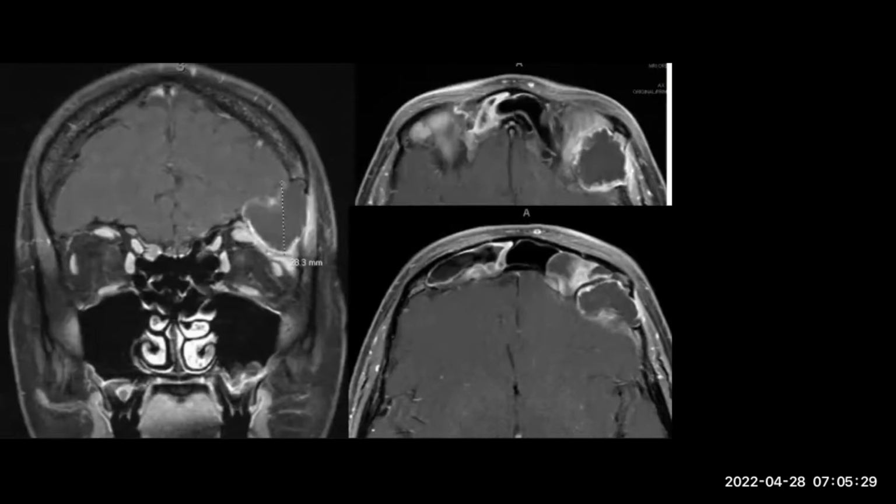So it's like a hyperintense circumference with invasion into... yeah, so a circumscribed lesion, I think with potentially orbital involvement and bony involvement as well.